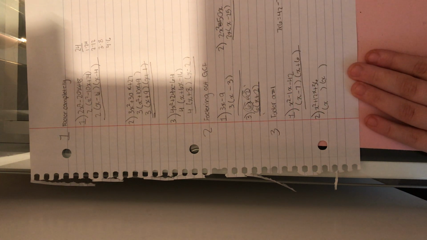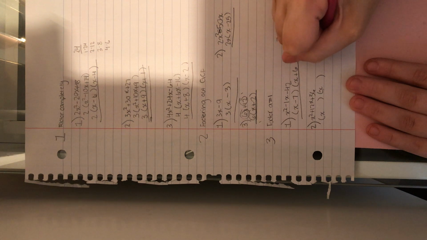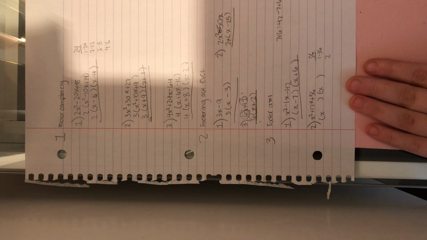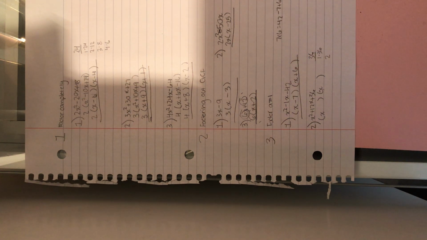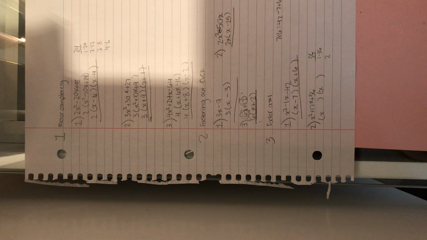We will be thinking back to our factors of 36, and if we're factoring them off, we have 1 and 36. And then we have 2 and 18.